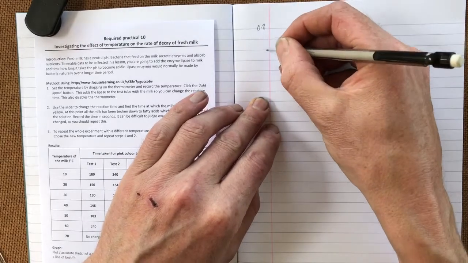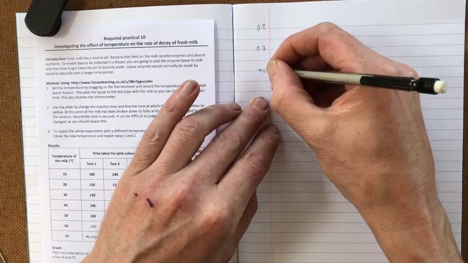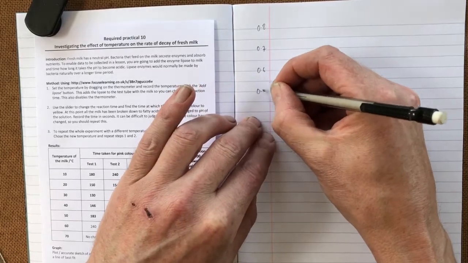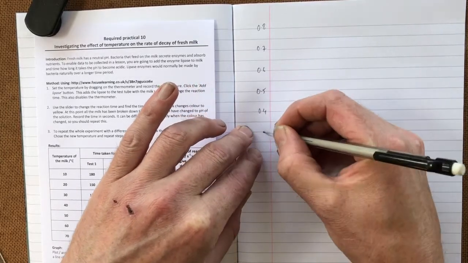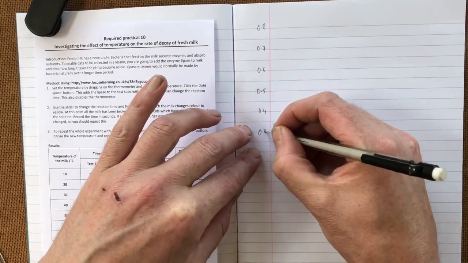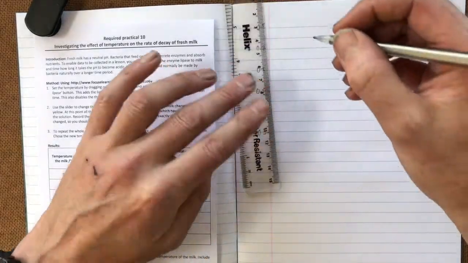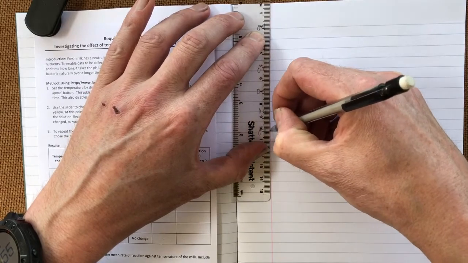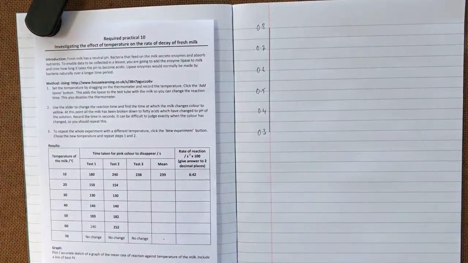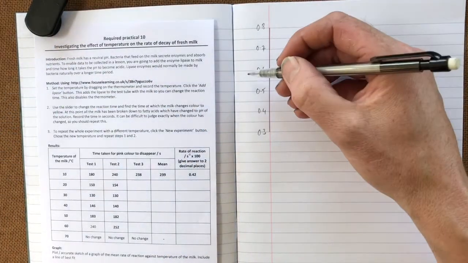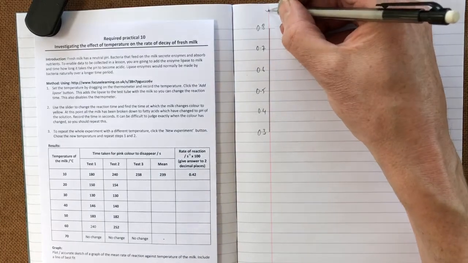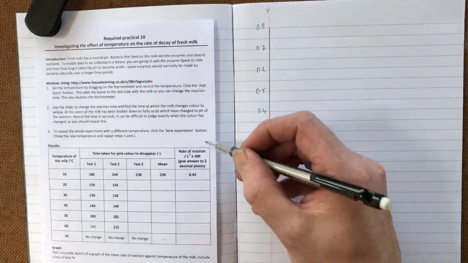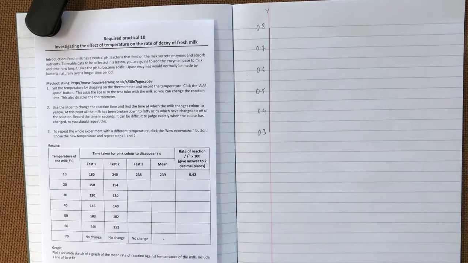Then I'm going to do 2 lines for 0.7, 0.6, 0.5, 0.4, and 0.3. I've no need to go any lower than 0.3 because at no rate do I have lower than that. So that's already giving you a tip, because we now know that this axis here, the y-axis, is the rate of reaction. It's the result of the experiment.